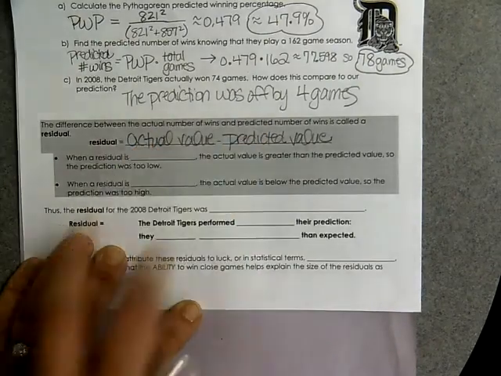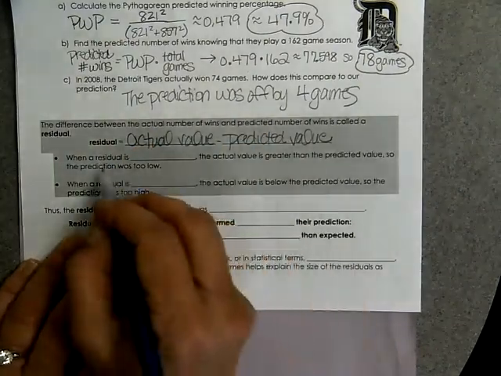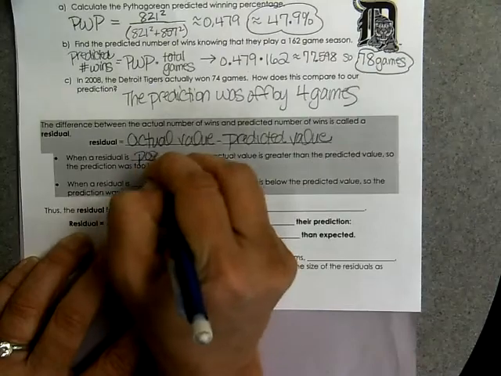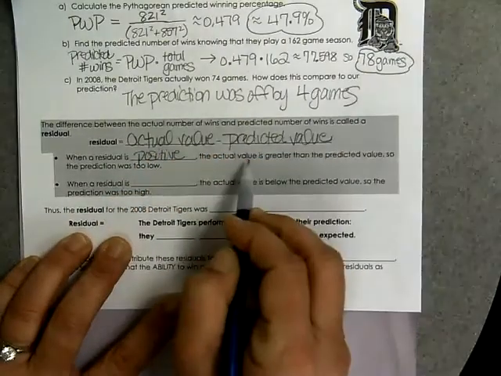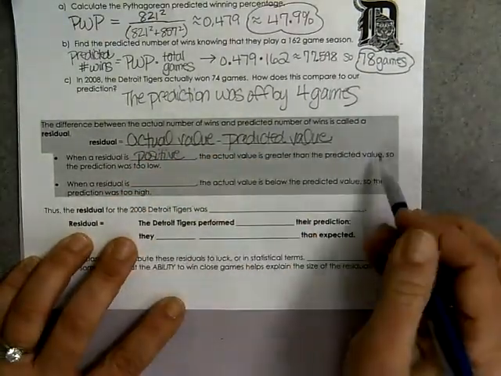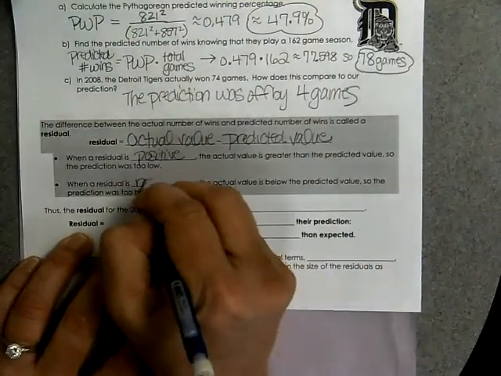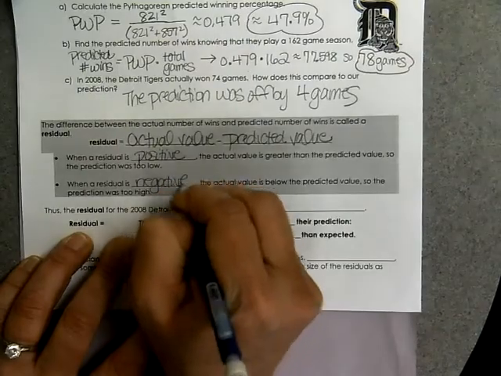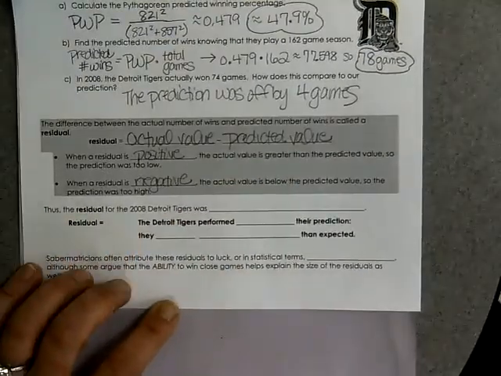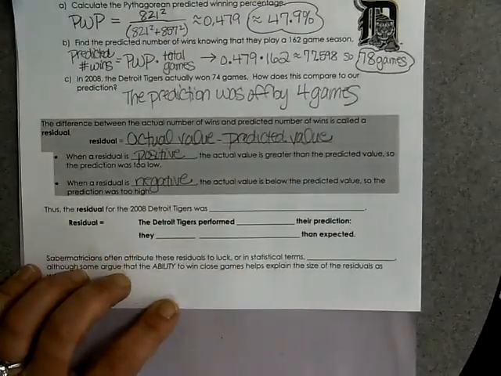Actual minus predicted. Okay? When a residual is positive, that means that the actual value was greater than the predicted value, so our prediction was too low. And when a residual is negative, the actual value is below the predicted value, so the prediction was too high.